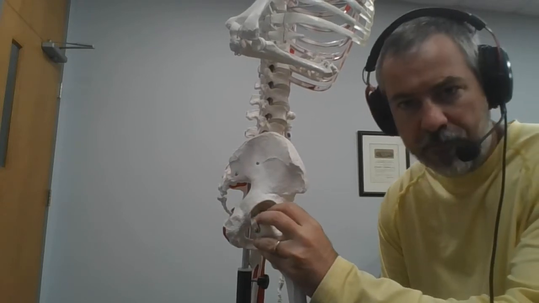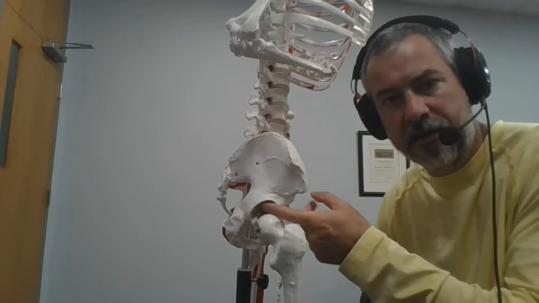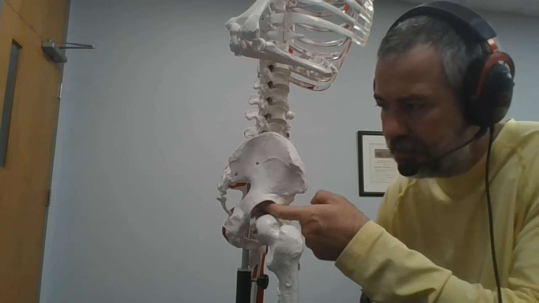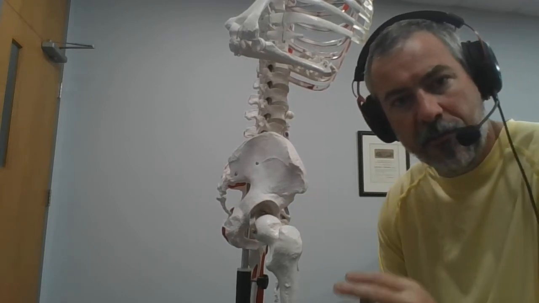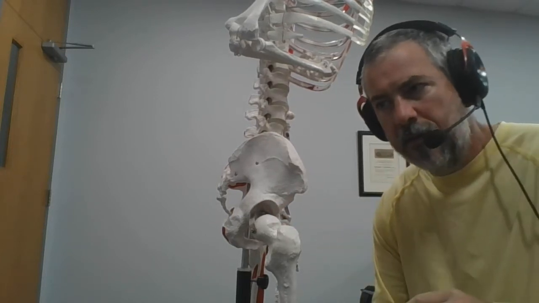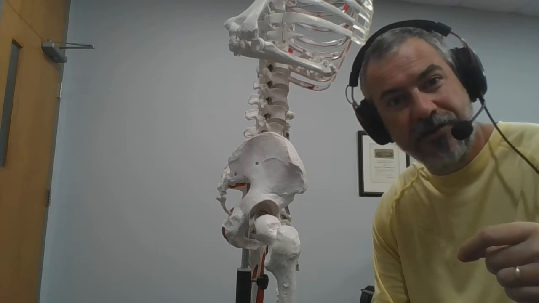And so you have this ball, the head, that articulates inside of this socket. This socket is called the acetabulum. And this socket is made up of three separate bones. So again, you think about where maybe three states border each other.